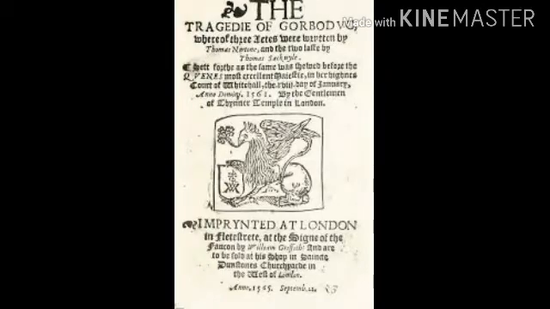Hello learners, today we will discuss Elizabethan age minor poets. First we have the major poet known as Edmund Spenser. Now we will move ahead with minor poets.